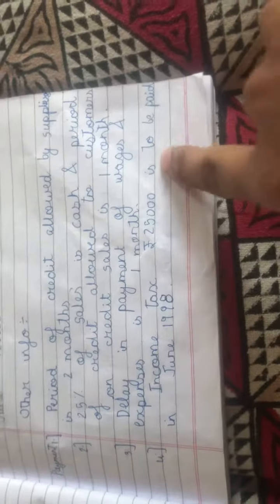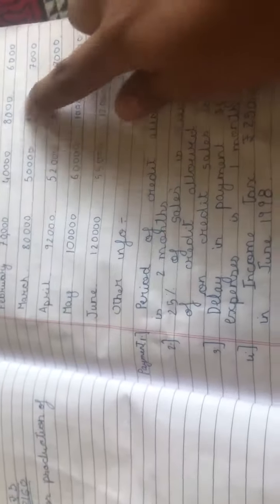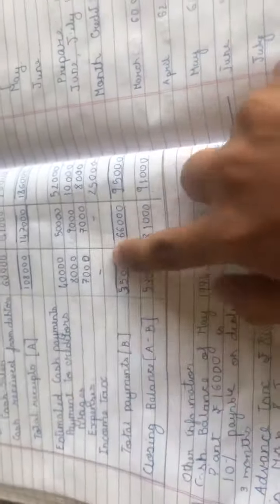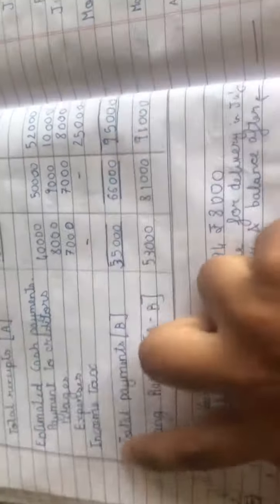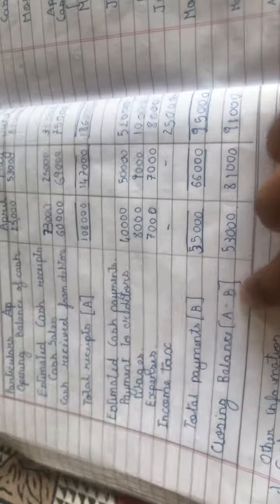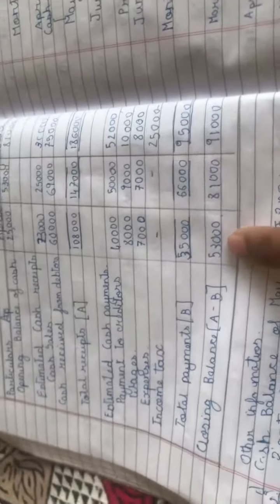Then the next payment is wages. Is there any quirk? Yes, delay in payment of wages and expenses is 1 month. So March's wages will be paid in April, 8,000, 9,000, 10,000, so 8,000, 9,000, 10,000. Okay, expenses is the same case. And income tax was paid in June 1998, so it was just paid in June, not paid in April. Income tax is written. Simple. Add all this, 55,000. Estimated cash A minus total payment B, 108 minus 55, 53,000.